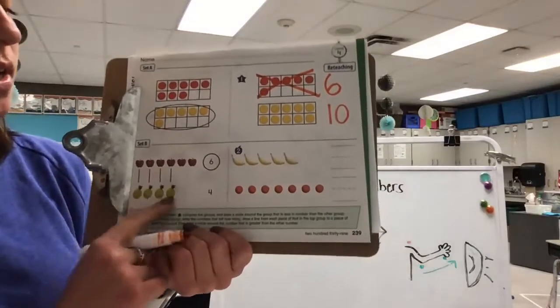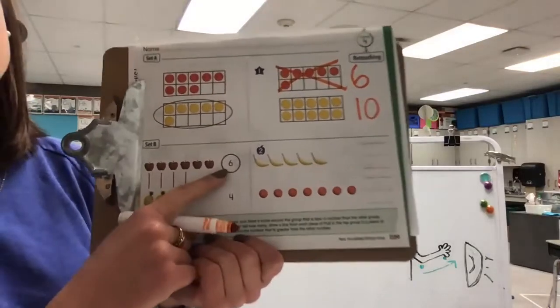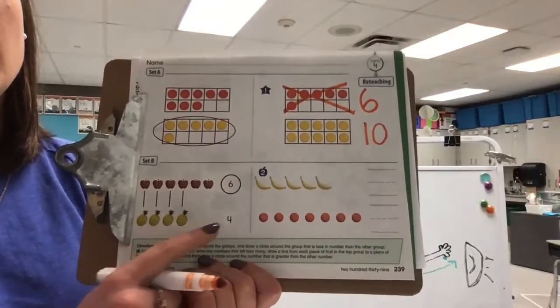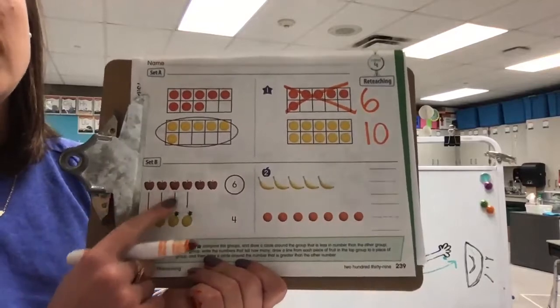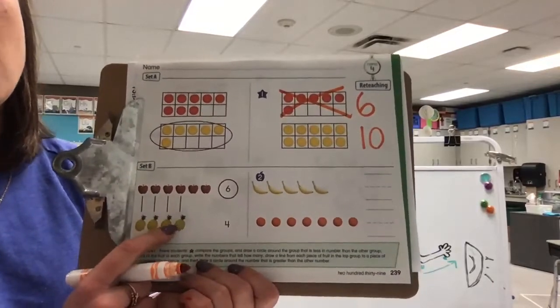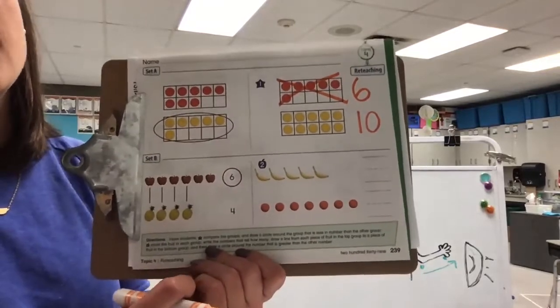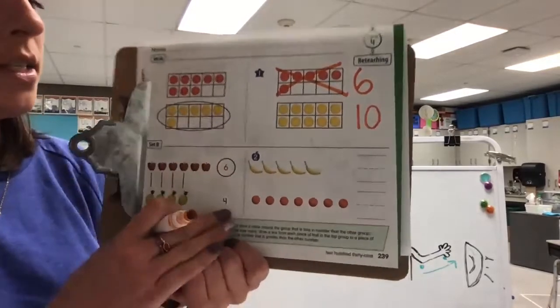We have apples and pineapples. How many apples did it say there are? 6. How many pineapple? 4. What strategy did they do here already for us? They showed us our dancing partners, right? So our directions tell us that they want us to do the same for the bananas and oranges.